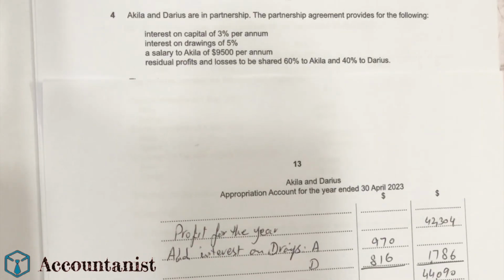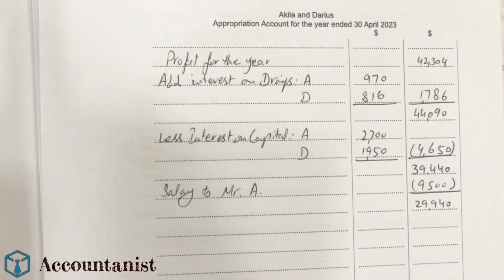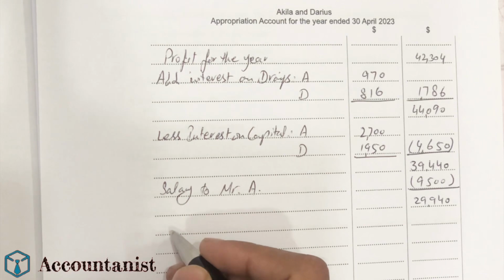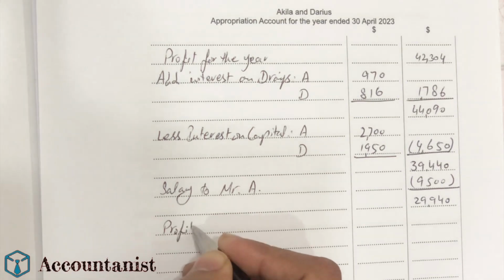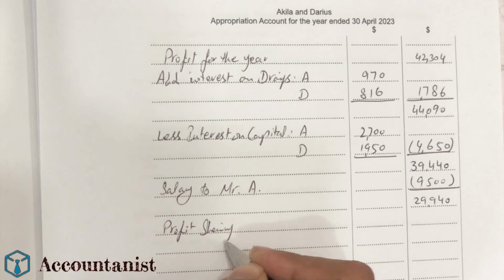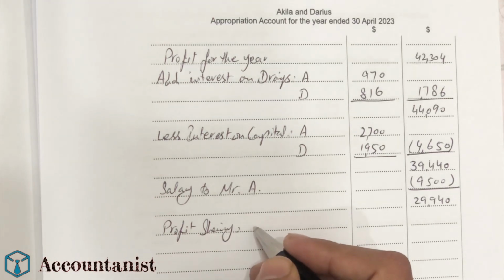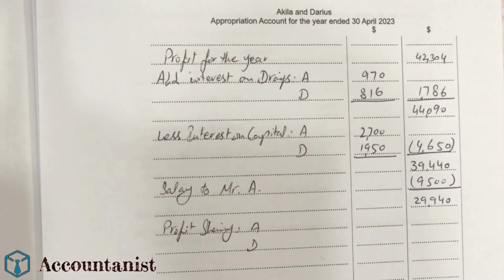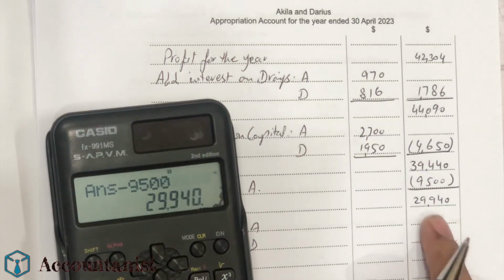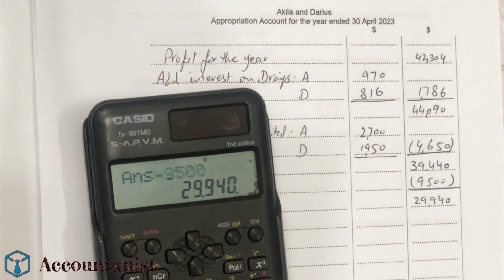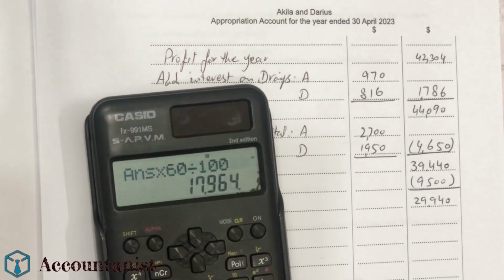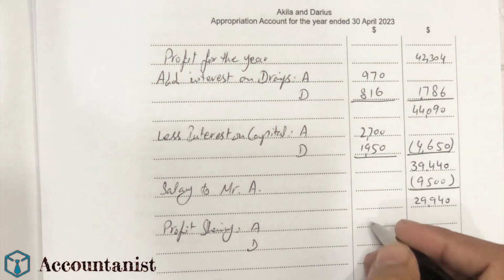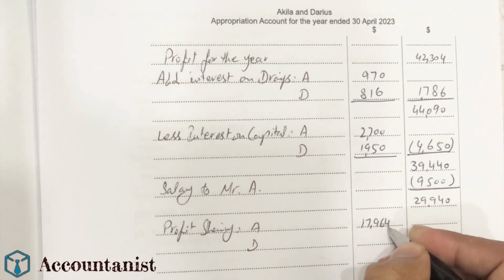So for the profit sharing ratio, we have 60% to A and 40% to D. Of this value we have to give the profit shares, so that will be A and D. It's 60% to A, so of 29,940 we have to take 60%, which gives 17,964. So 17,964 will come up here.